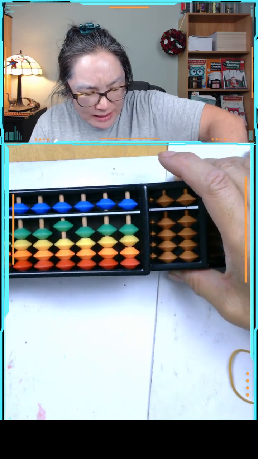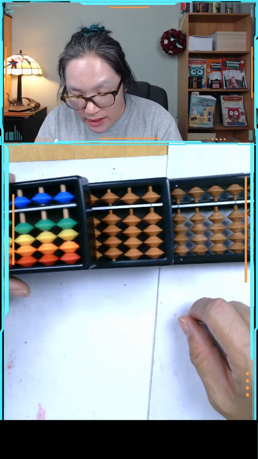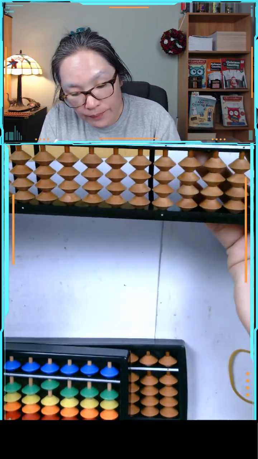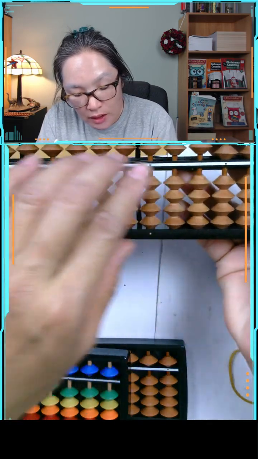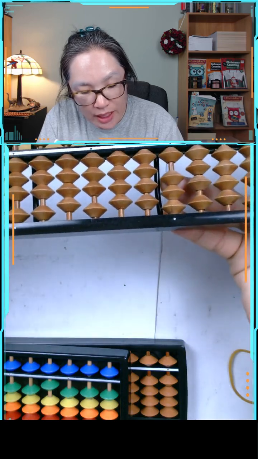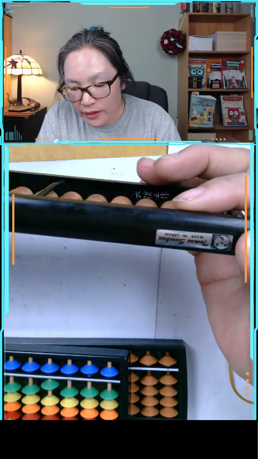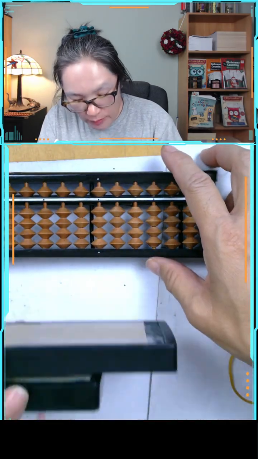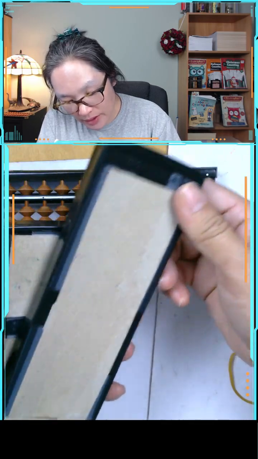But back in the day, we didn't have a lot of selections. So it is up to you. I worked with this one for quite some time. So it's your own preference. I've been teaching abacus for about 20 years, and this was all that was available. This one specifically is Japanese made. This one, I believe, is Chinese made. Maybe it's Japanese. I don't know.